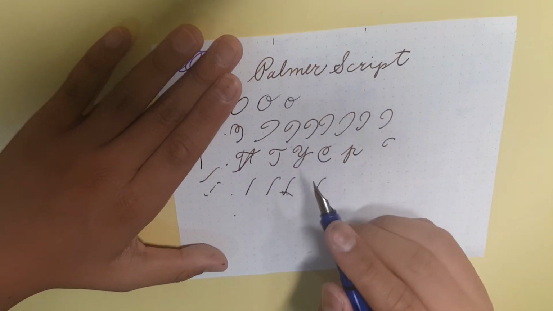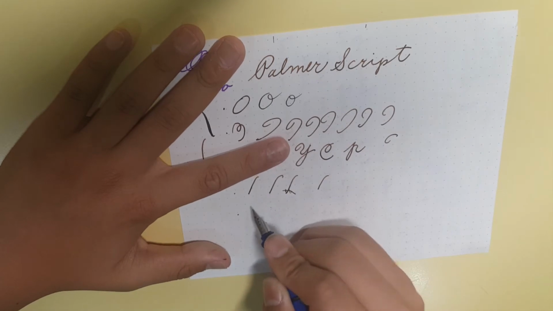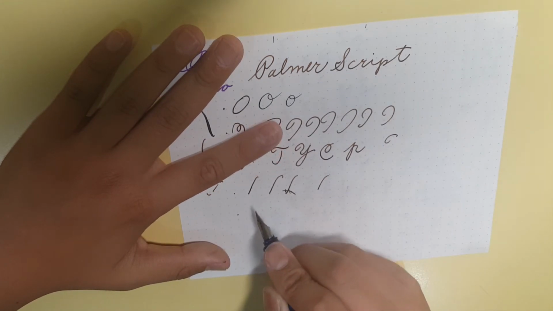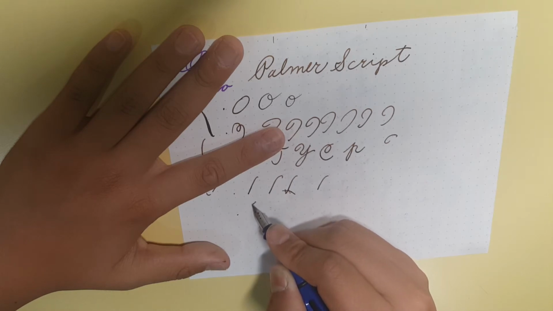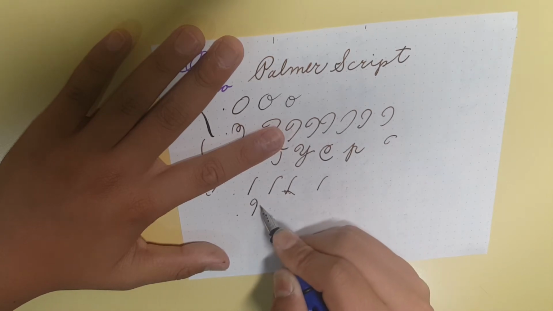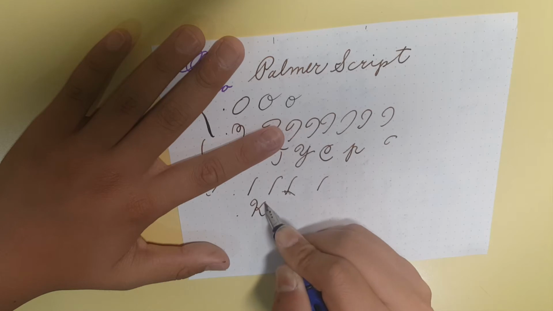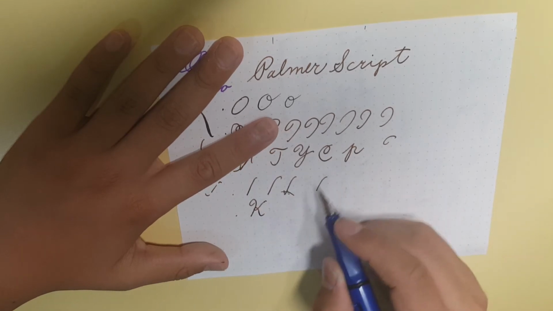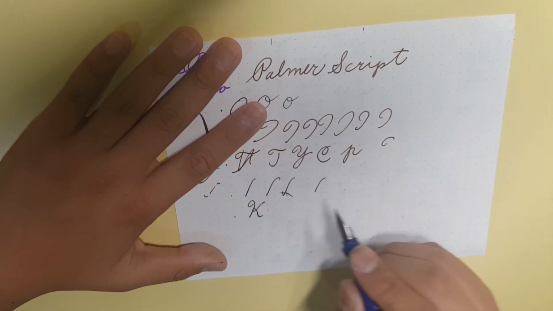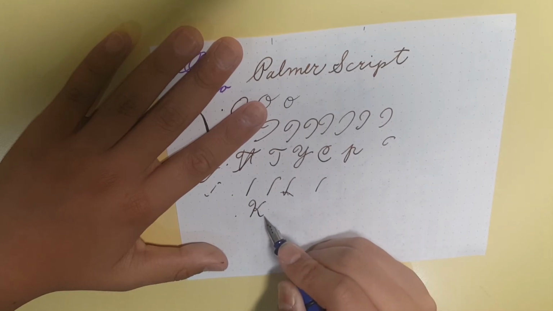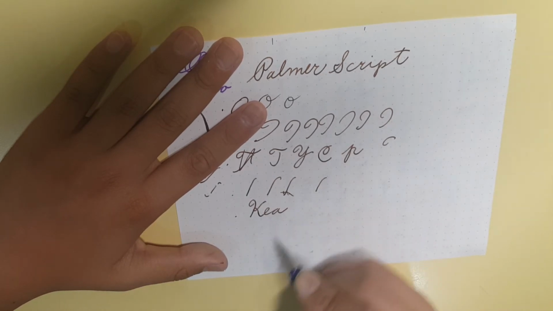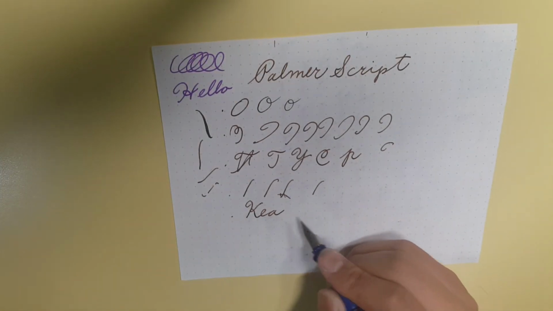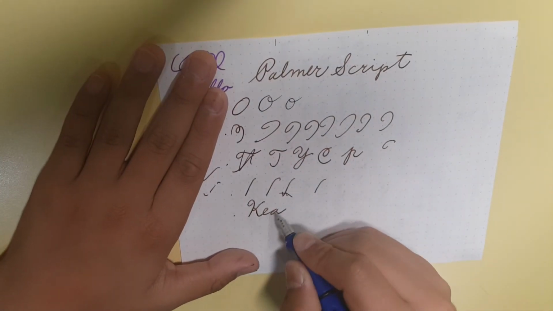So I can just show you how this works by going over some letters. For example, let's write a word that starts with K. Let's do K. Kia. Why not Kia? So there, you see this join here.